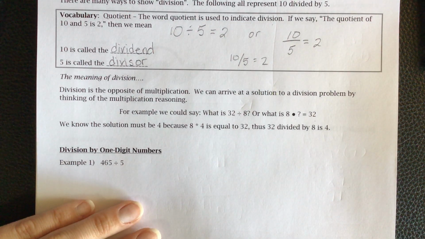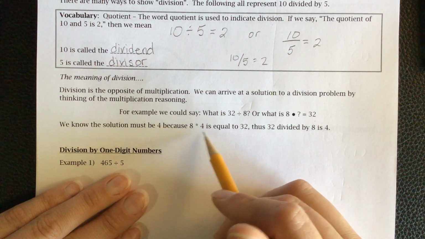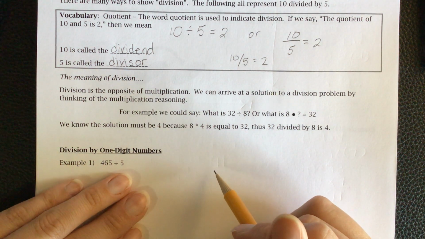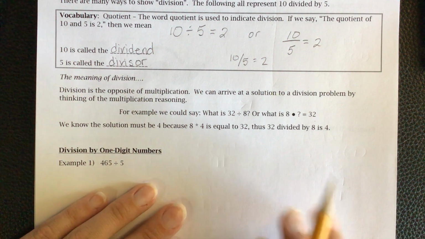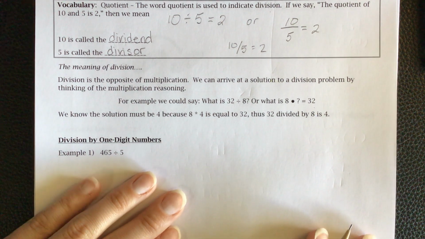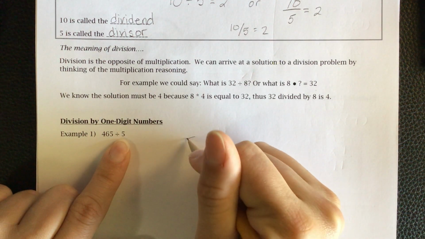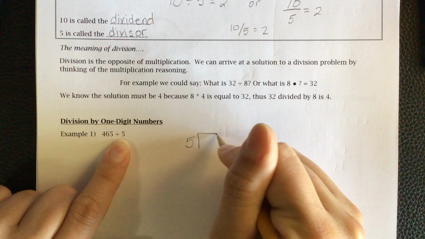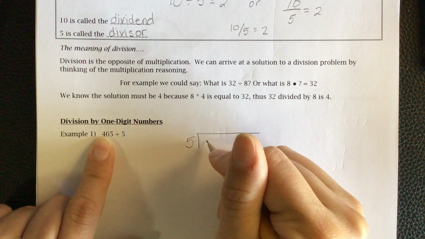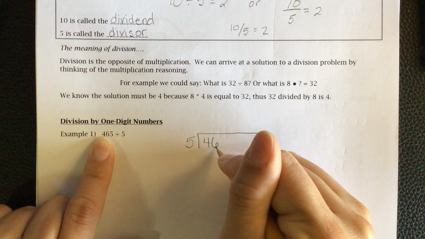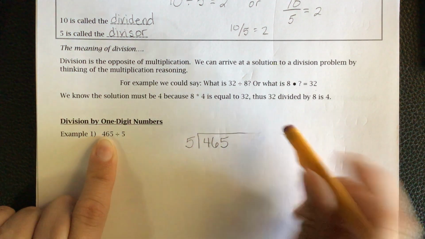Now, what if it's not 1 digit by 1 digit, all the ones that we've multiplied? That's when we're going to do our long division. Long division is essential and you will not have a calculator, so you need to practice. We'll start with 5. 5 is going to be on the outside, and 465 is on the inside. We don't even need this line to be that long.